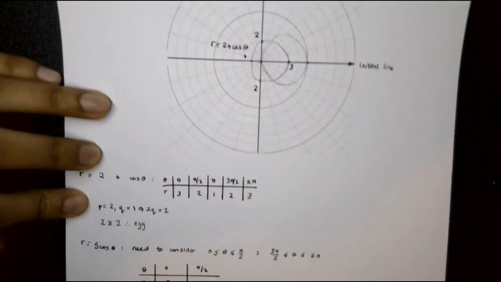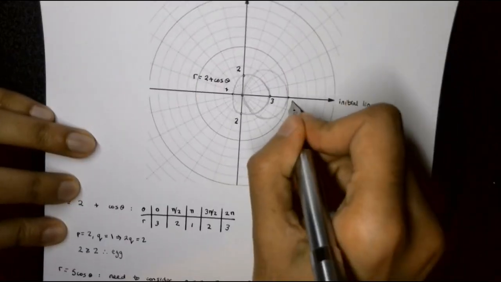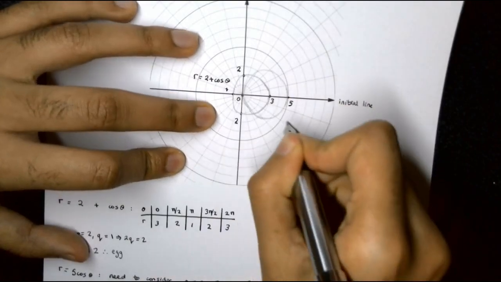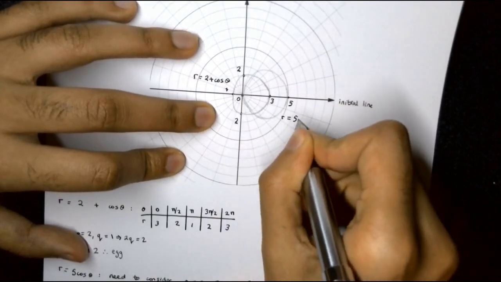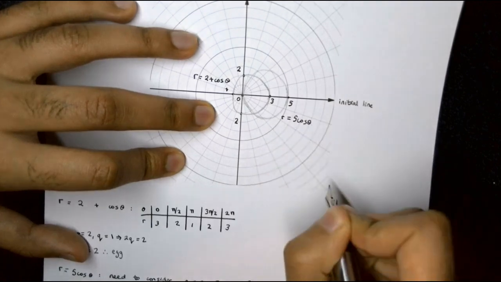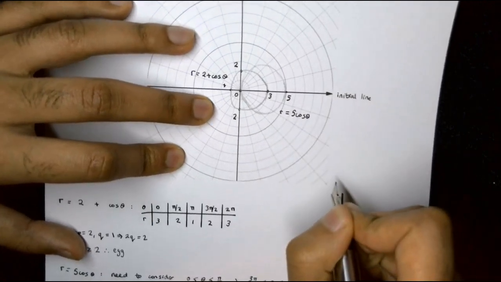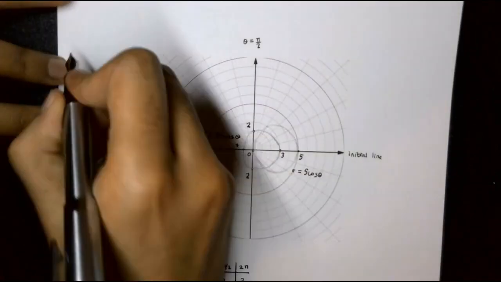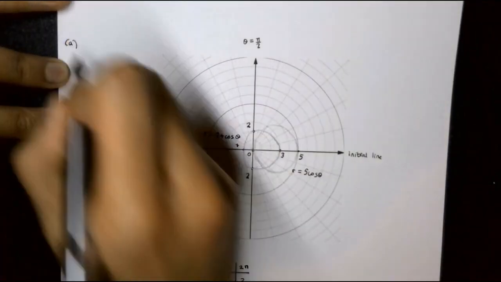So the curve looks something like this. Here we've got 5. Here we've got 0. So this is r equals 5 cos theta. Okay? So that's how we approach part A of the question.